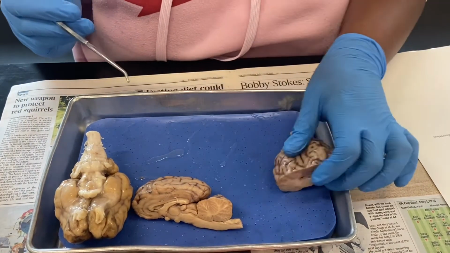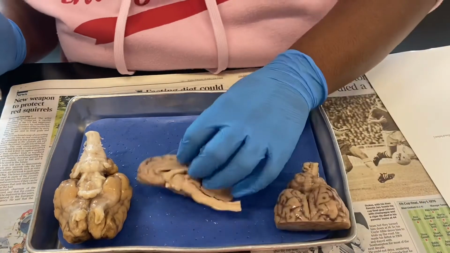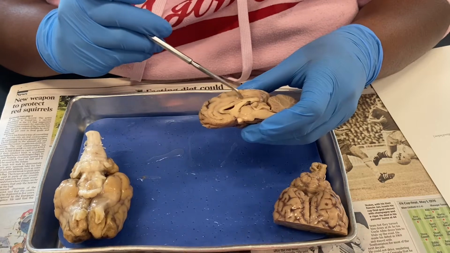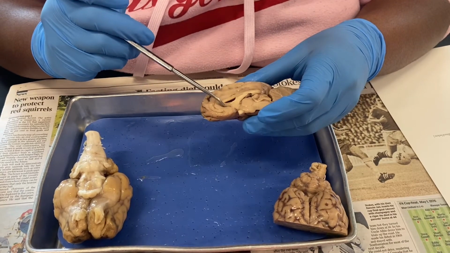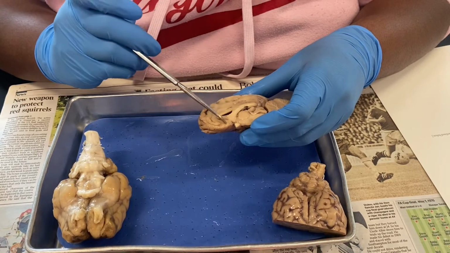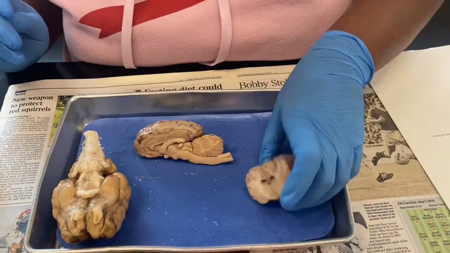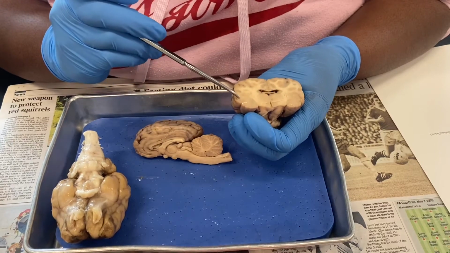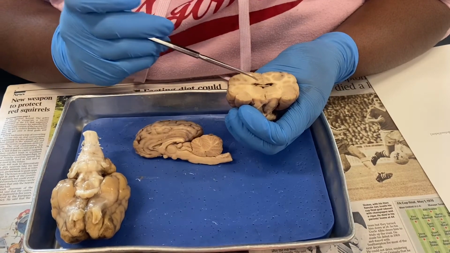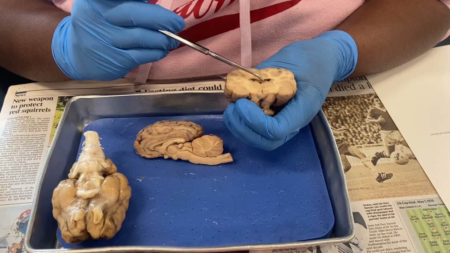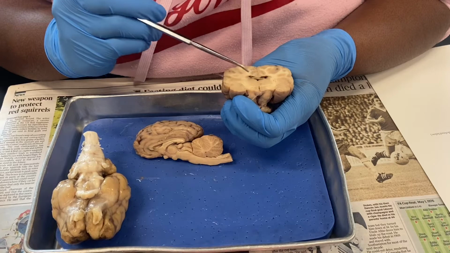And then we're going to go down into our corpus callosum, which is going to be this portion right here of the brain. And then we're going to go down into our fornix, and our fornix is going to be right here, which will also be on this room right here. So our cerebral cortex here, then we have our corpus callosum, which is right here, then we have our fornix, which is right there.